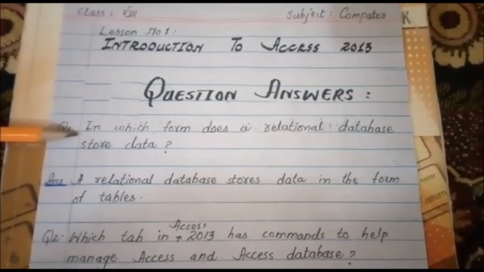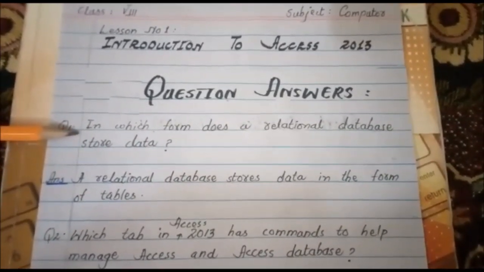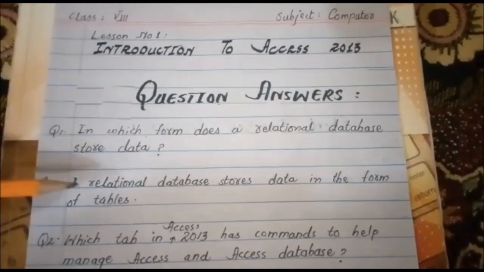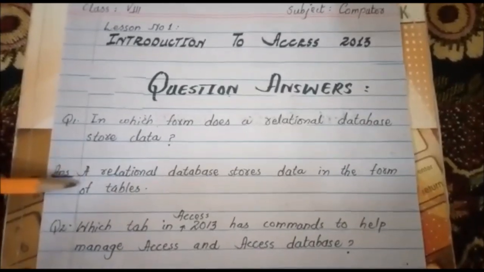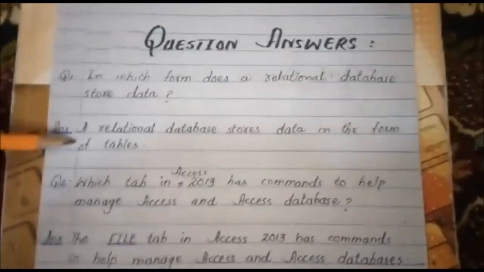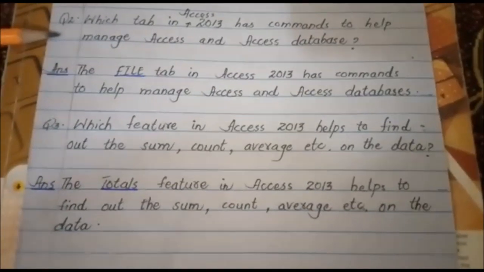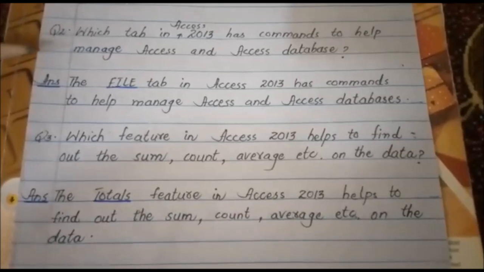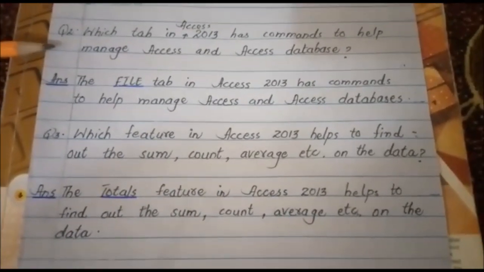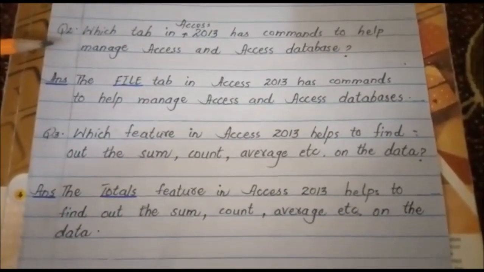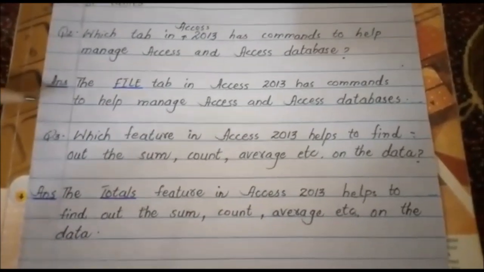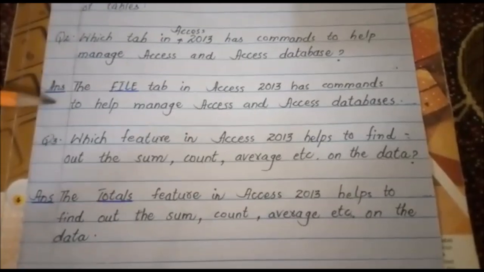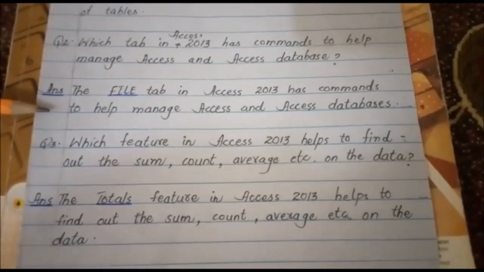Question number 1 is, in which form does a relational database store data? And the answer is, a relational database stores data in the form of tables. Question number 2 is, which tab in Access 2013 has commands to help manage Access and Access database? Answer, the File tab in Access 2013 has commands to help manage and access databases.